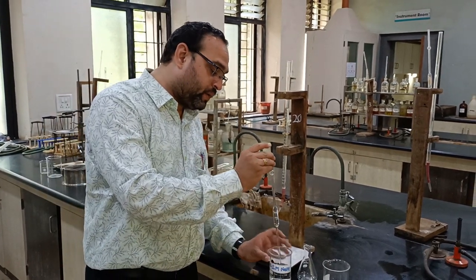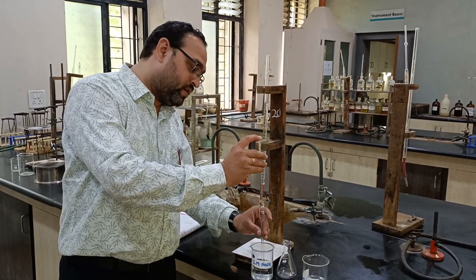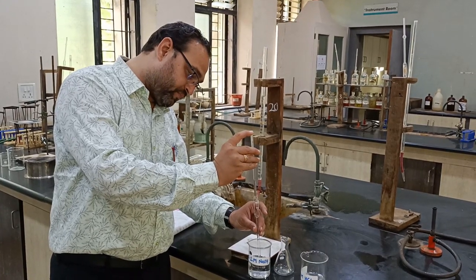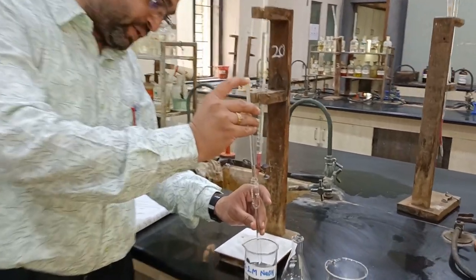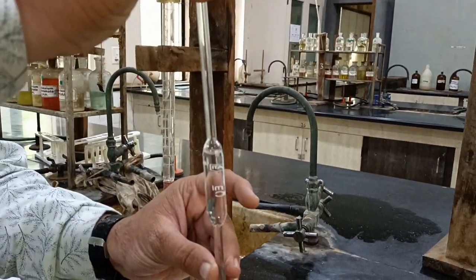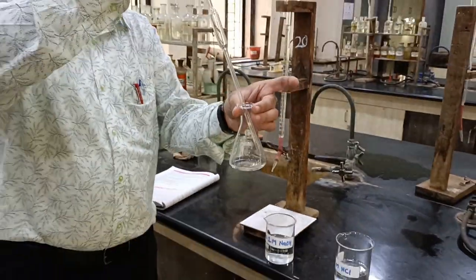You have to pipette out near the bulb, so from this we can remove the solution up to the mark of the pipette. This is the exact mark. We transfer it into the conical flask, which I have taken here.